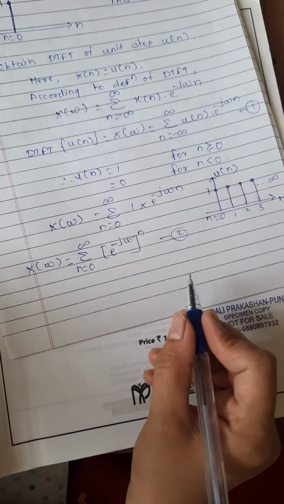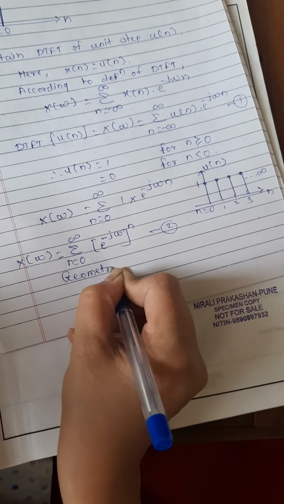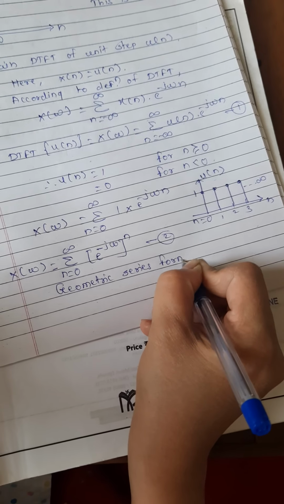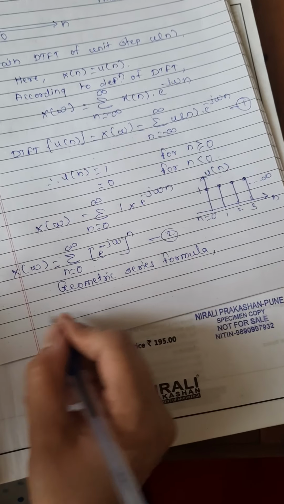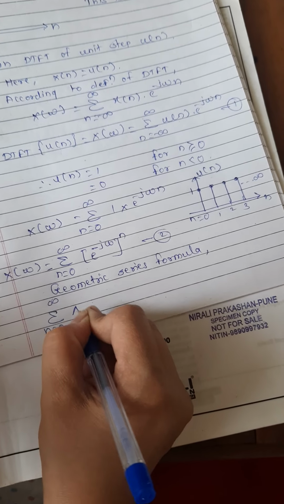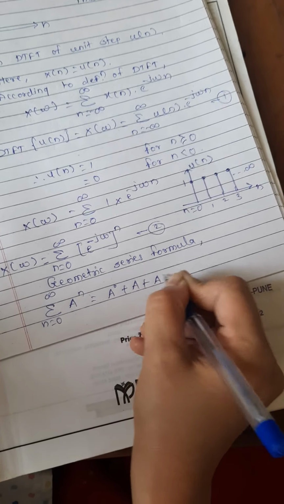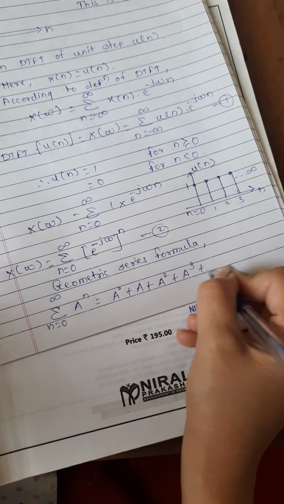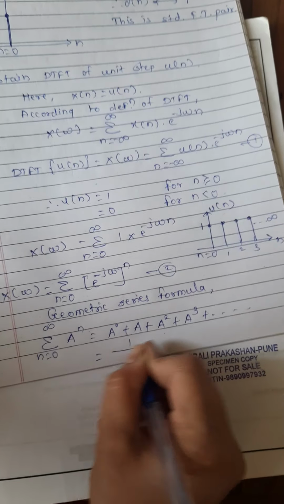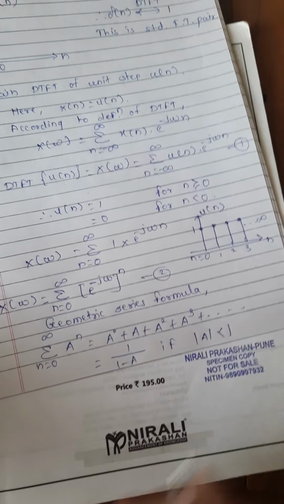Now we have a geometric series formula. This formula is summation n is equal to 0 to infinity a raised to n, that is a raised to 0 plus a plus a square plus a cube plus dot dot dot. It is equal to 1 by 1 minus a, if the magnitude of a is less than 1.